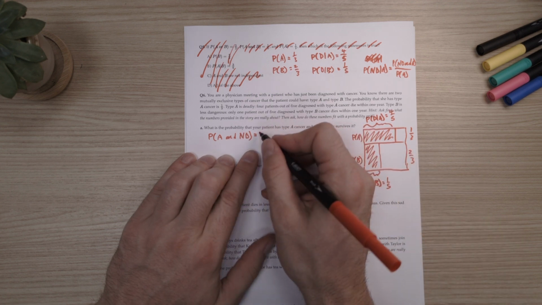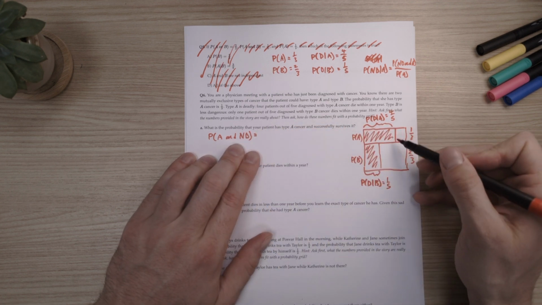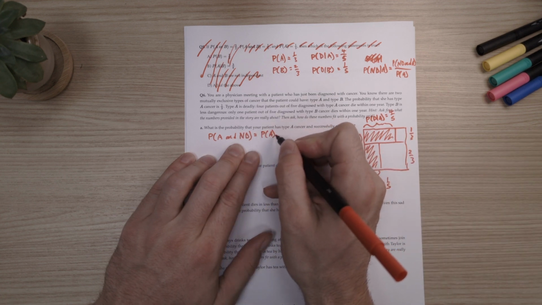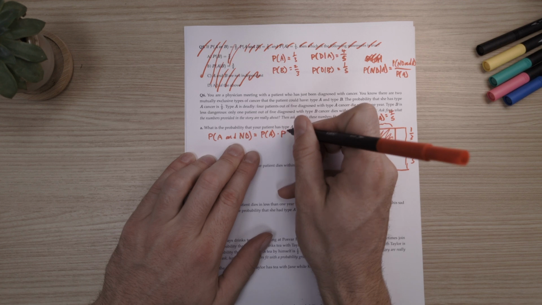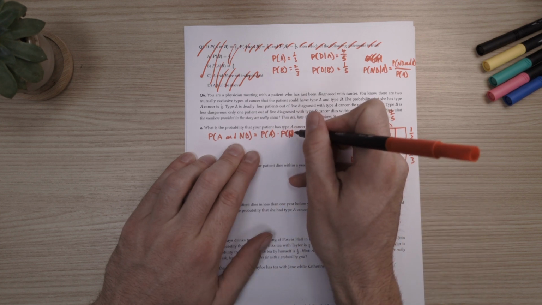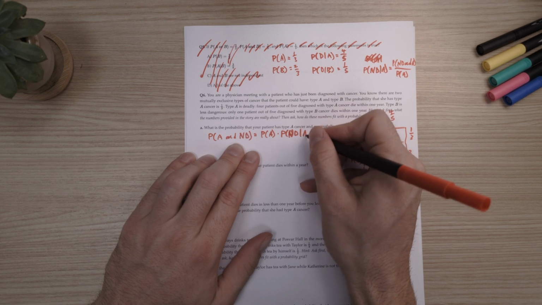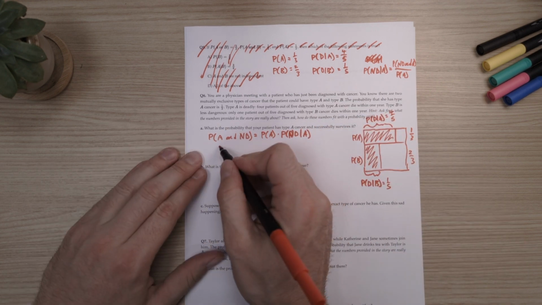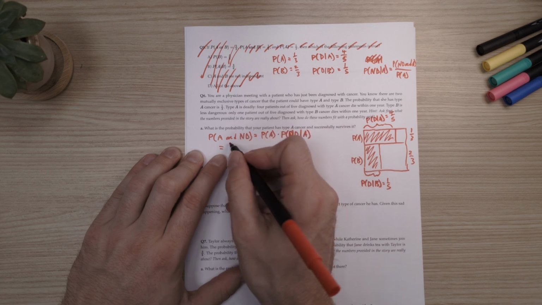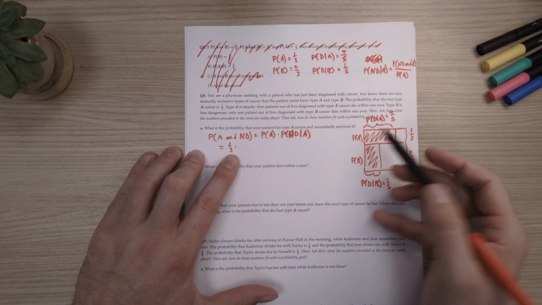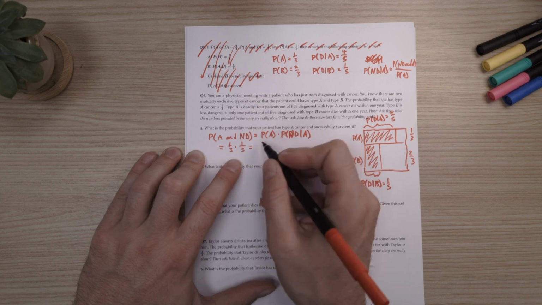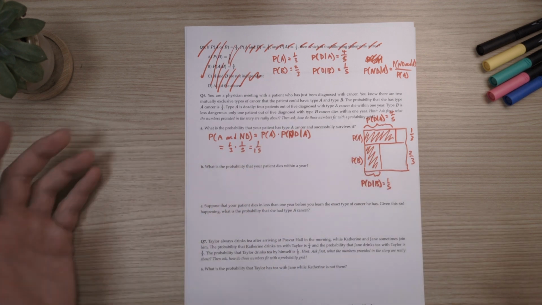The joint probability is the product of the probability of A times the probability of not death given A. So the first is 1/3, then we multiply it by 1/5, and this comes out to be 1/15.